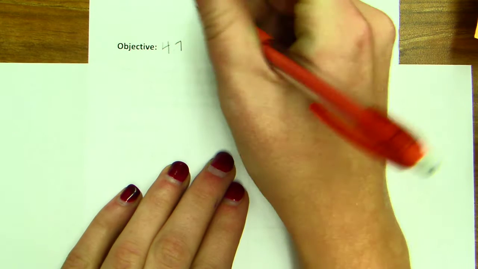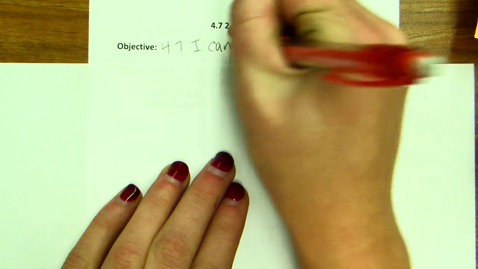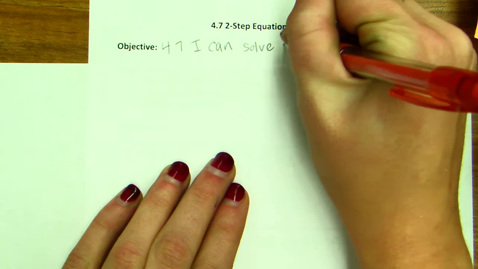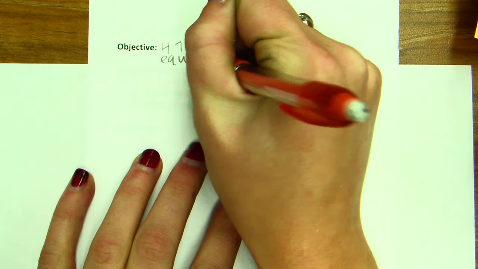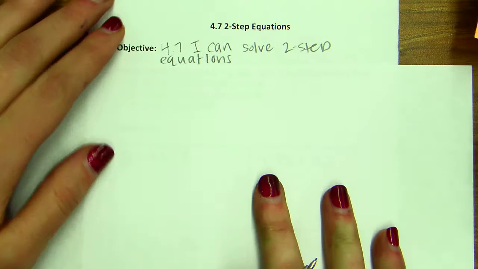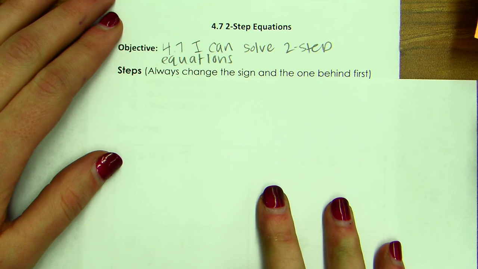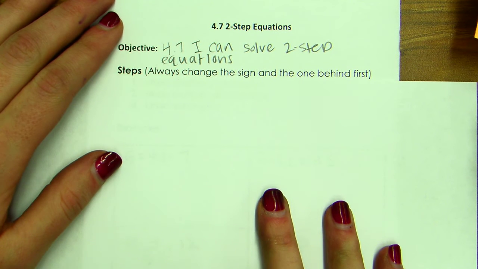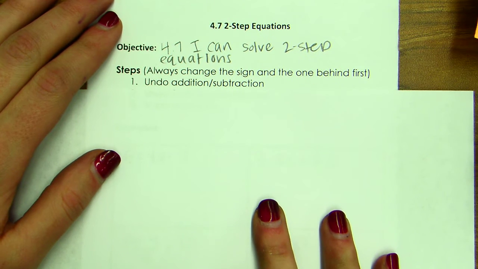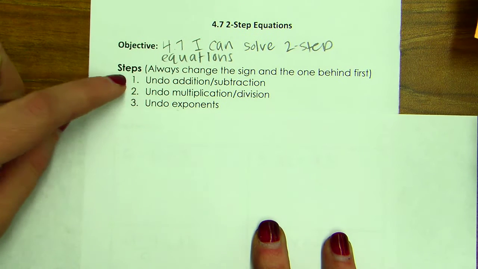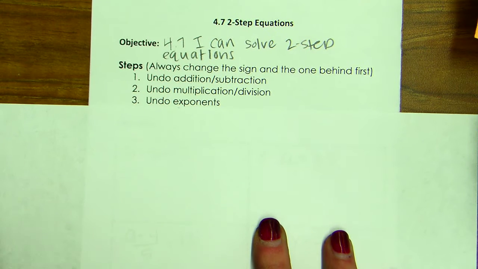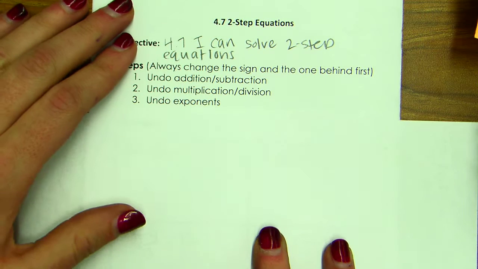Today's lesson is going to be 4.7. I can solve two-step equations. And I already wrote the steps out for you on your notes. The first thing, before we start, we always change the sign of the one behind. Then we undo addition and subtraction. Then we undo multiplication, and then we undo exponents. I know this has 3 steps. For each problem, we're only going to have to do 2 of them.